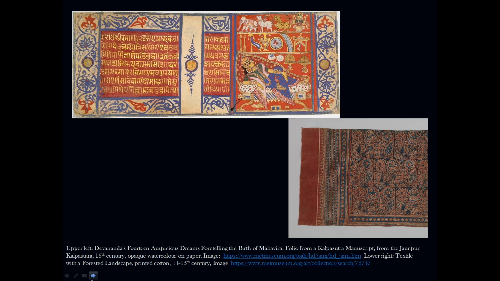And the kind of motifs we find there, it's not just that the motifs are represented from one place to another, from one medium to another, for example from paper to cloth or from cloth to paper, but there is also a contextual transmission that takes place.